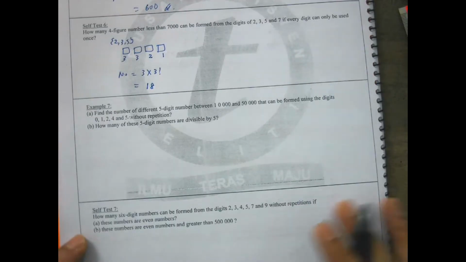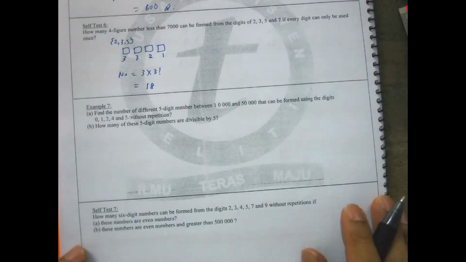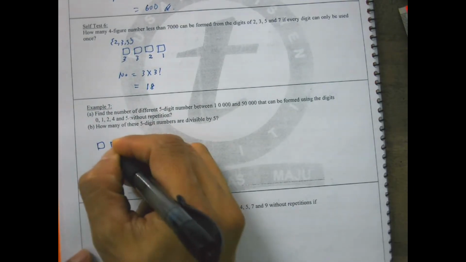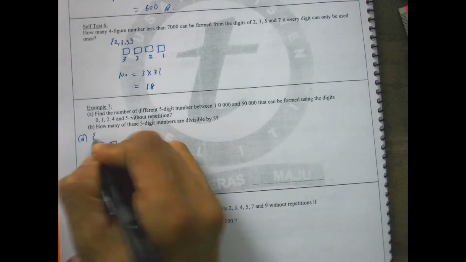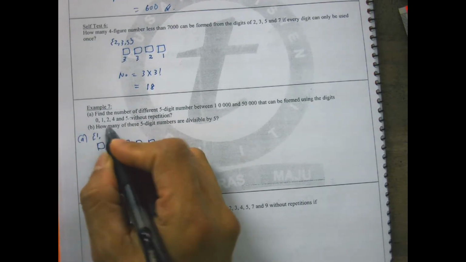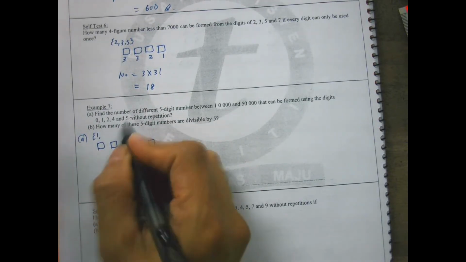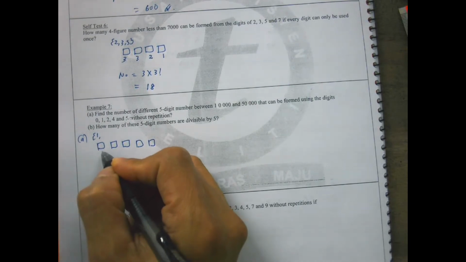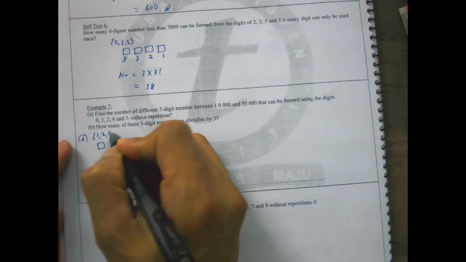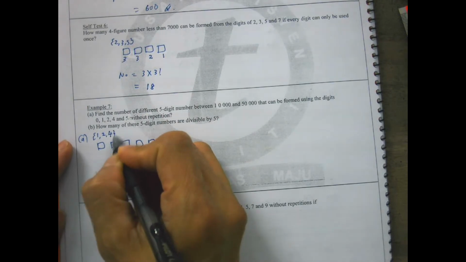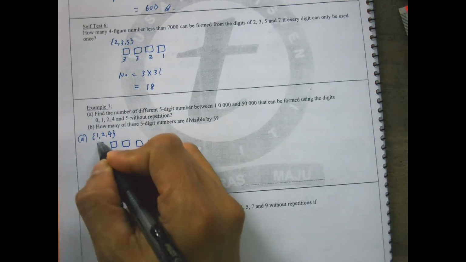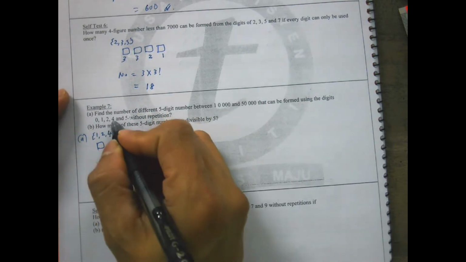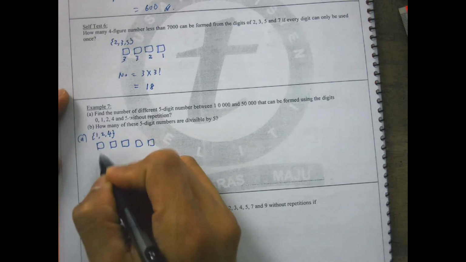Between 10,000 and 50,000. So I draw 1, 2, 3, 4, 5. If it's between 10,000 and 50,000, can I start with 1? Yes. If I start with 1, for example 1, 0, 2, 4, 5, I still get more than 10,000, right? How about 5? Can I start with 5? Answer no, because if I start with 5, it will be more than 50,000. Between 10,000 and 50,000 must be 1, 2, 4. Okay. Anyone? The first digit?